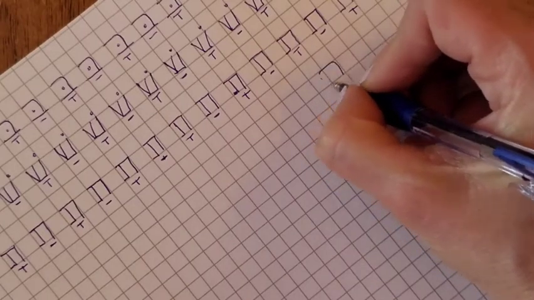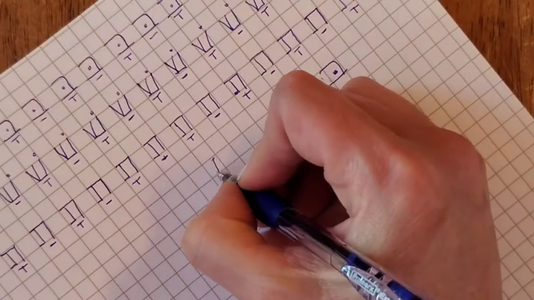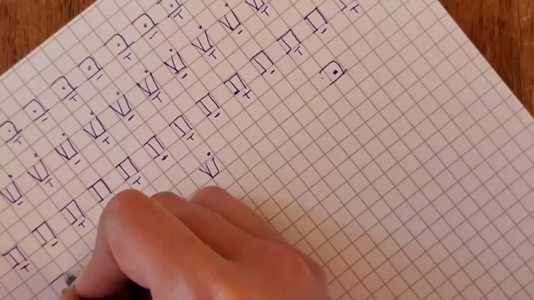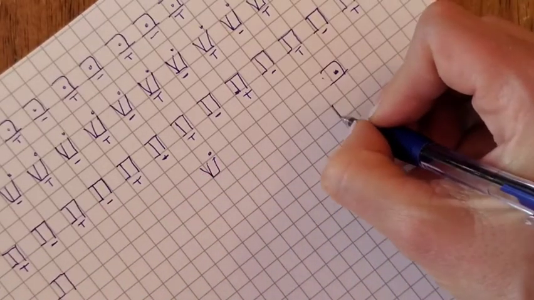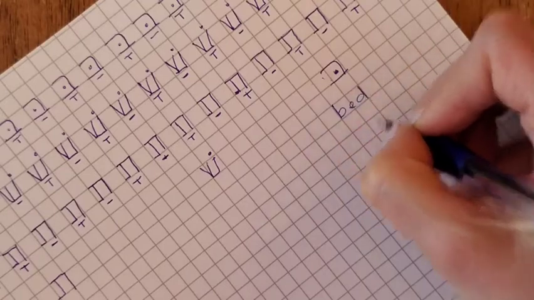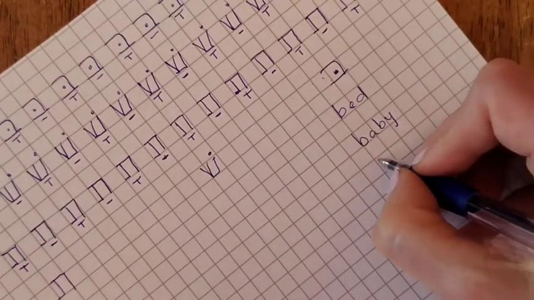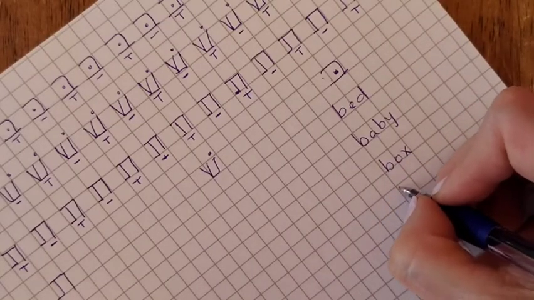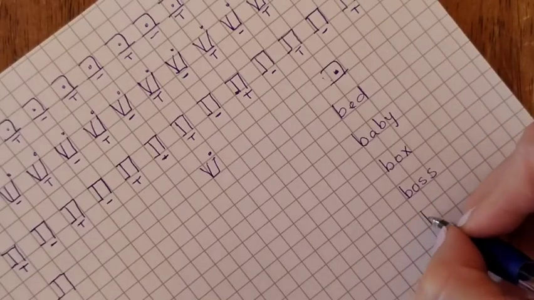All right, so we're starting with the B sound, and then the shin, and the tav. So I wrote down bed, baby, box, boss, okay, and belt.